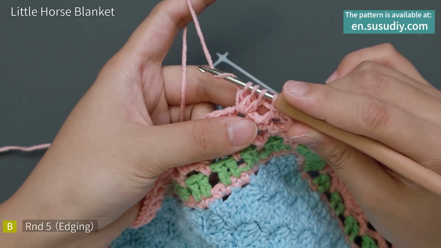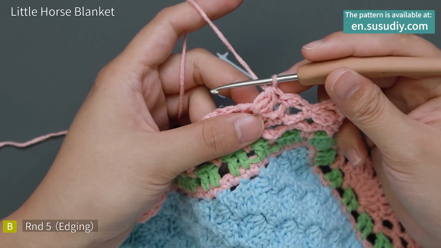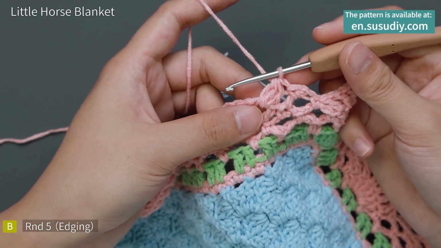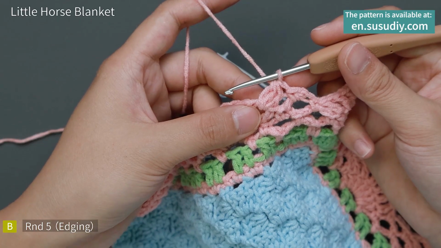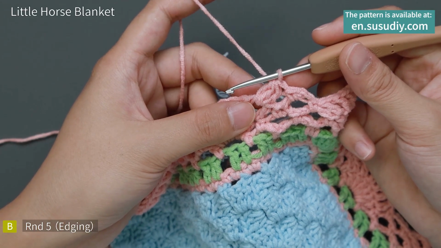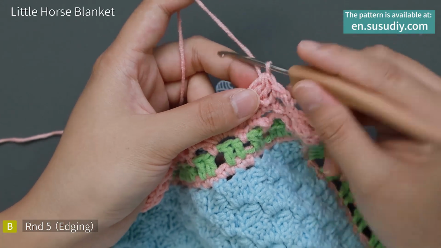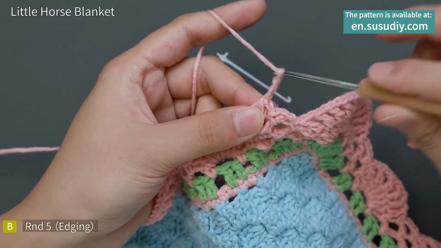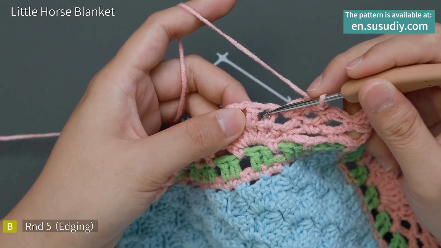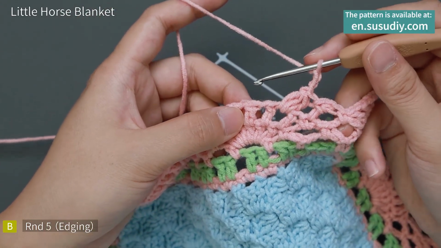Once done, yarn over and pull through all loops at once. This completes one DC3 together in one bobble stitch. We'll simply call it a bobble stitch from now on. Then work 3 chains as a transition. In the next space, work 1 bobble stitch.